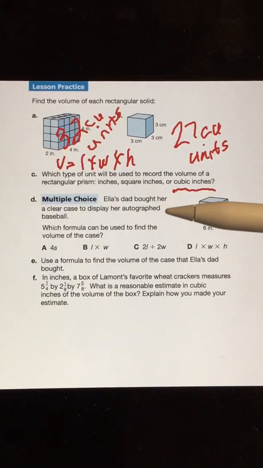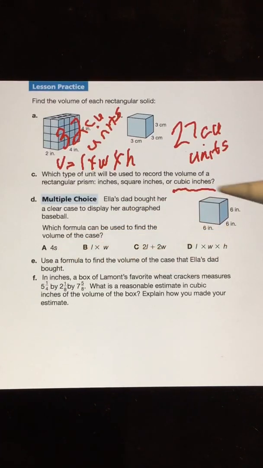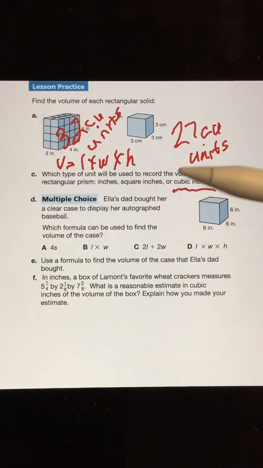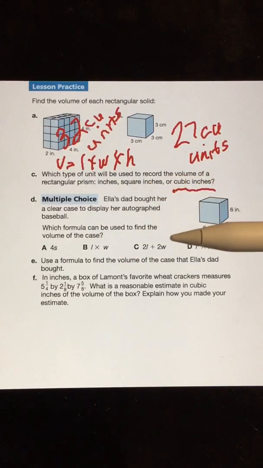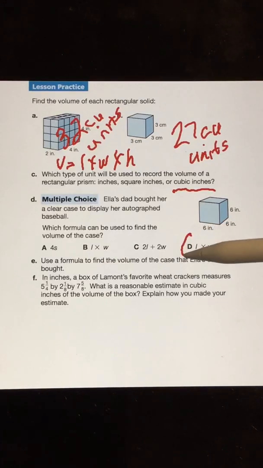Which formula can be used to find the volume of the case? 4S? No. Length times width, that's the formula for area. 2L plus 2W? No, that would be perimeter. Length times width times height. Bingo. D is it.